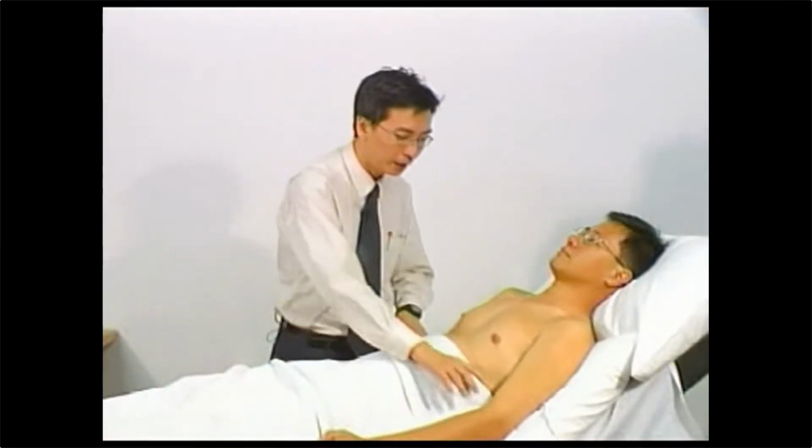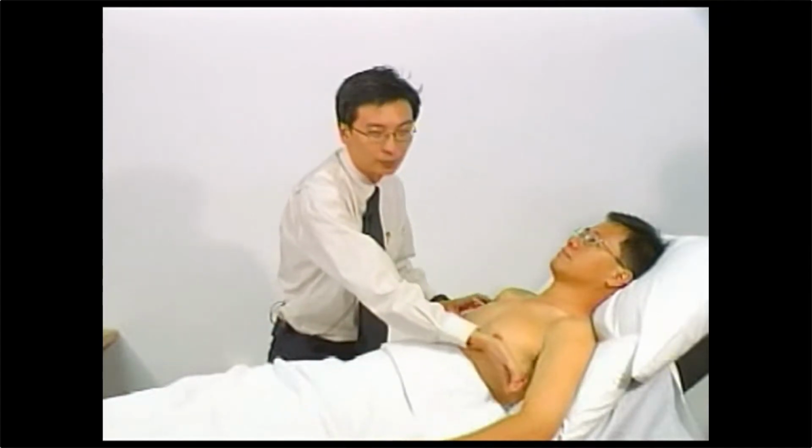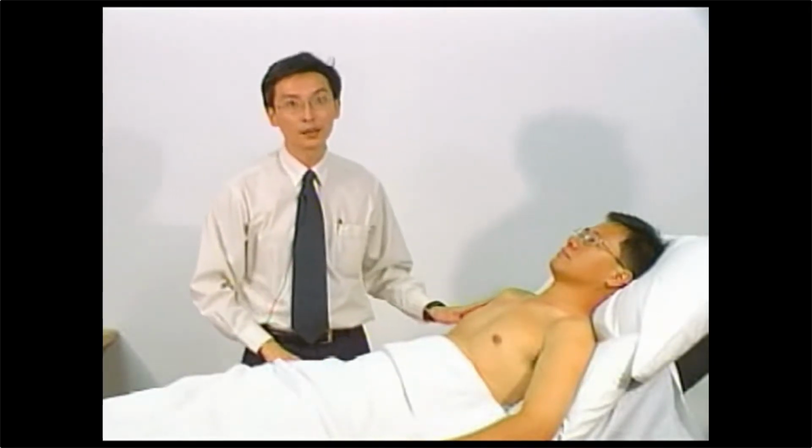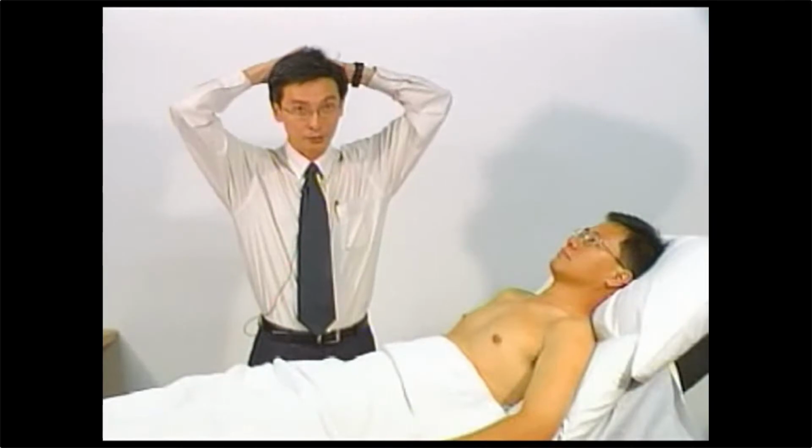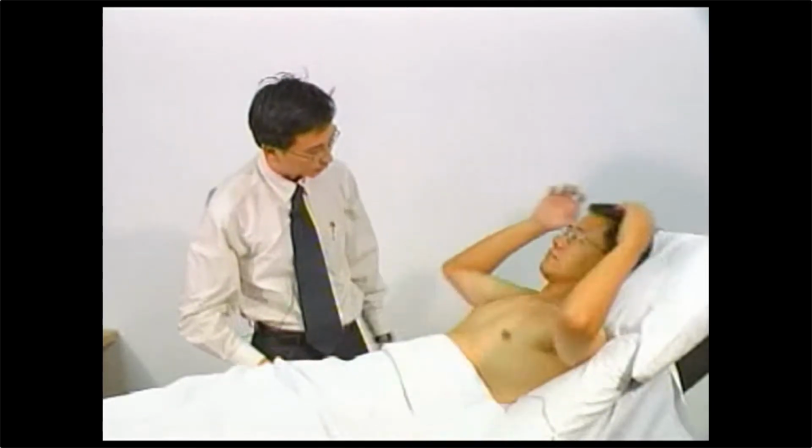And also tactile fremitus on the axilla. Now, the way to expose the axilla is either you can do it this way, or better still, ask the patient to lift up their arms this way and put them behind their head. Felix, can you do that?